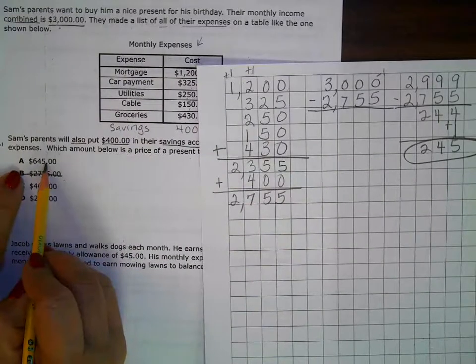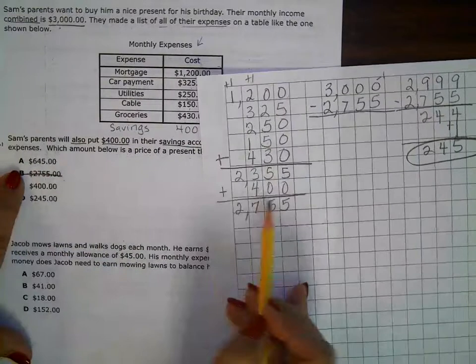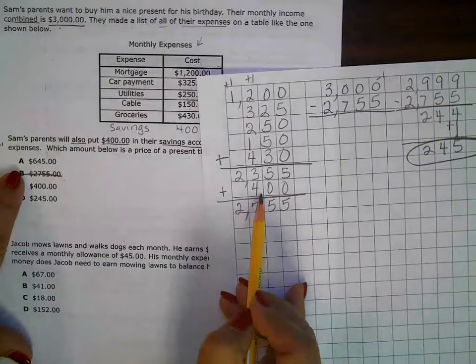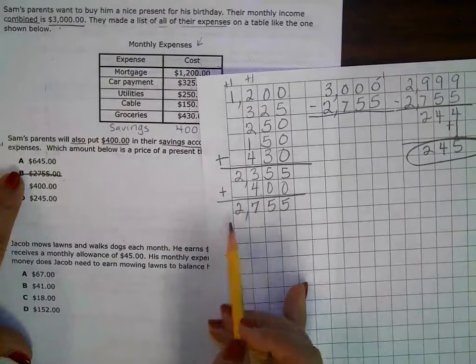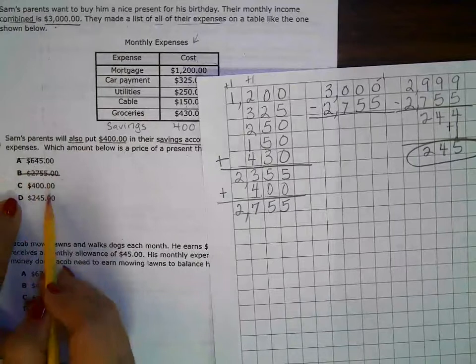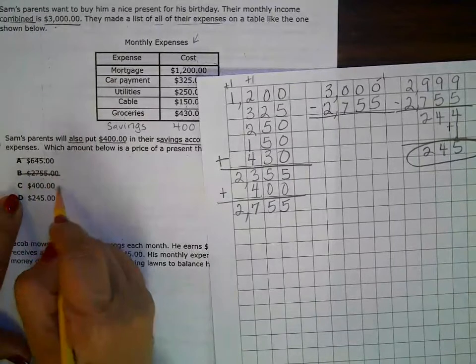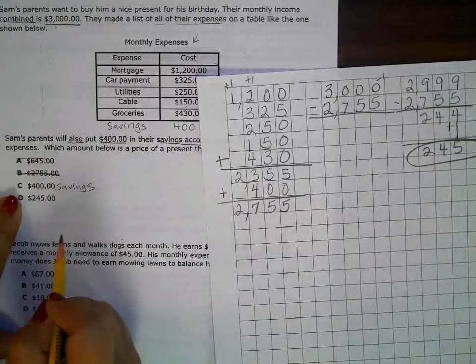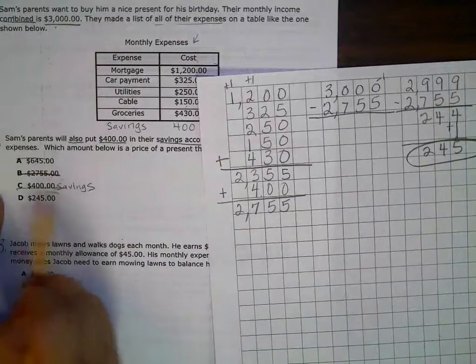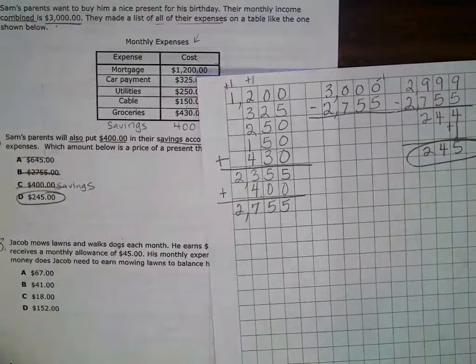It's not going to be $645. It would have been if you did not add in the savings account one. So it can't be that. And $400, that's the savings that they are going to be putting. That's the money they're going to put in the savings account. So it's not that. So it is $245.